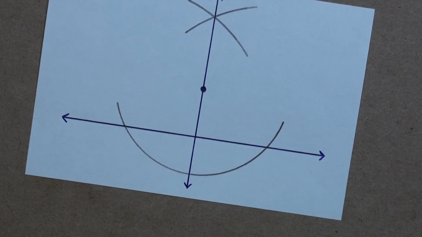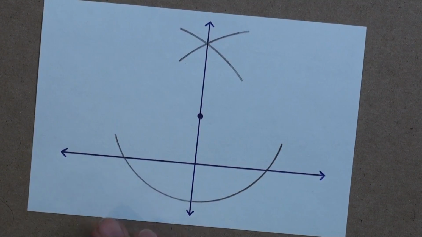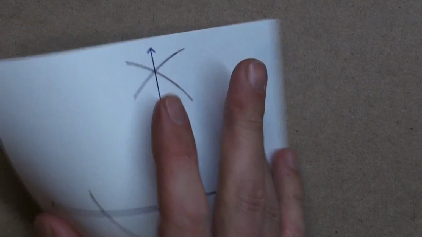Okay. So that's it for the perpendicular and the parallel stuff. Now we're on card 27. Okay.